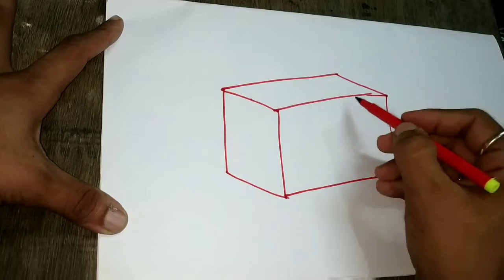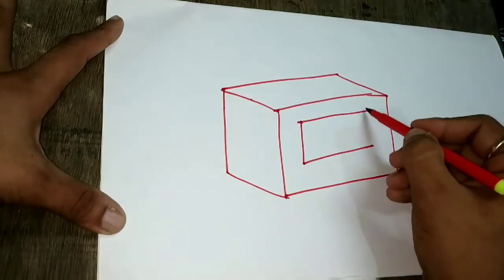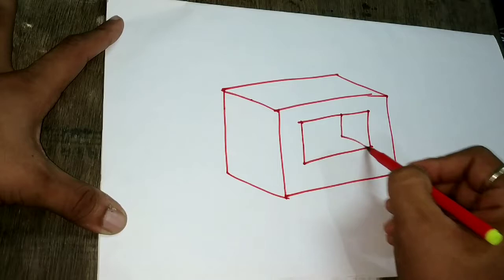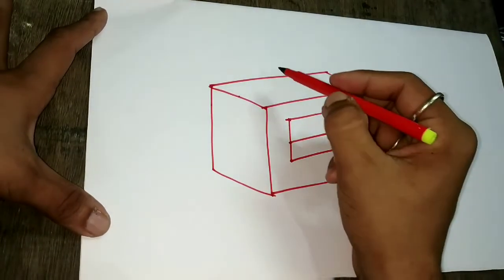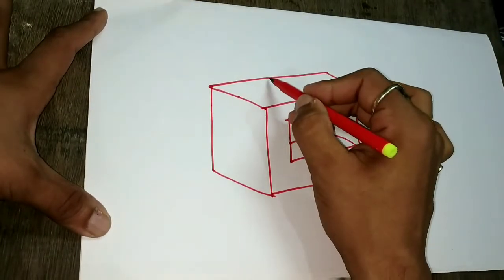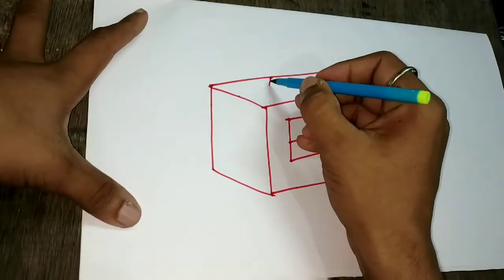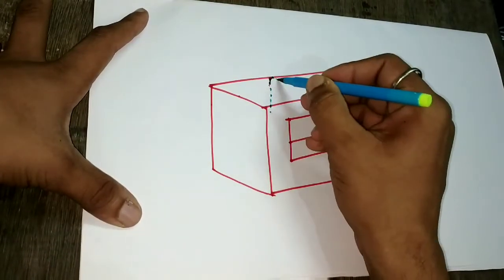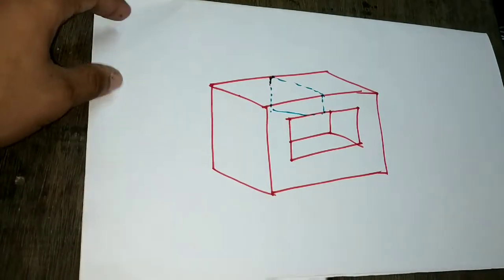This is the core, and this is how the core looks. And if we take the cross-sectional view of the core, which is like this, this is the cross-sectional view of the core.